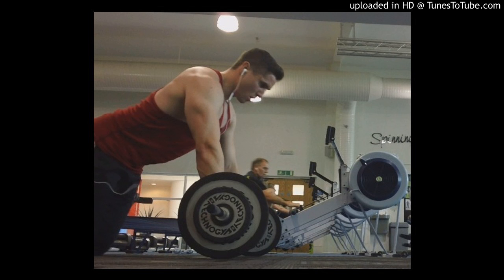So this is the biggest key here. Volume was the same, so the total mass of work was the same. So if you're not aware of volume, it's essentially sets times reps times load. And they basically noticed that over the 12-week period that growth was the same in both groups. Now it's also important to note that the sessions in the bodybuilding group were a lot shorter, and for the group doing the powerlifting routine, sessions were a lot longer, mainly due to high rest periods. But growth was the same over the 12 weeks.